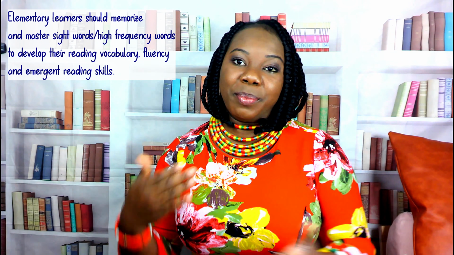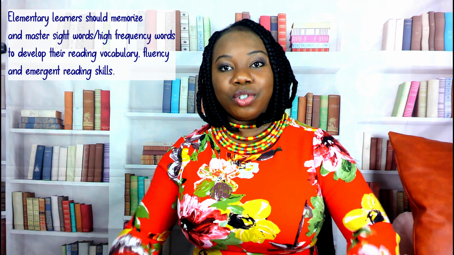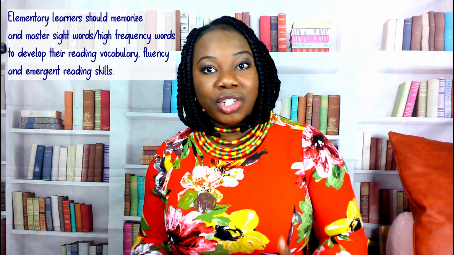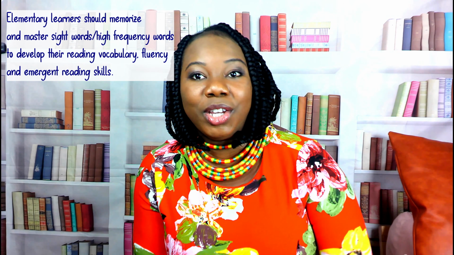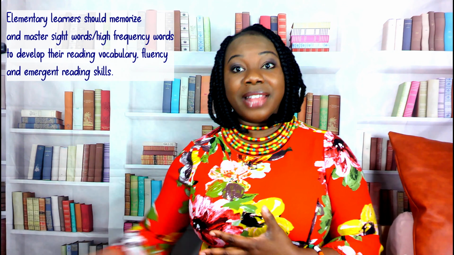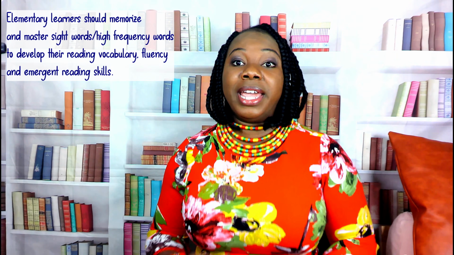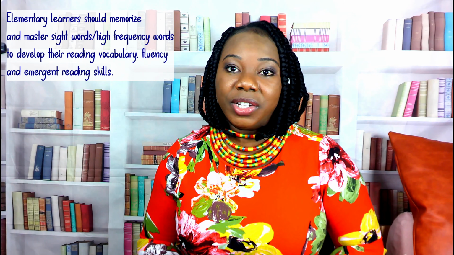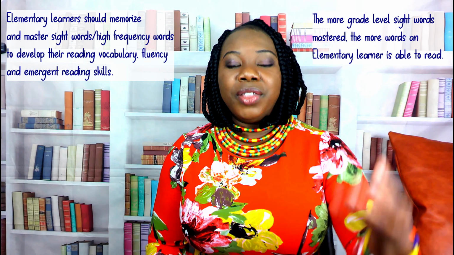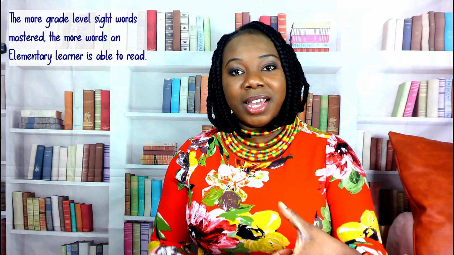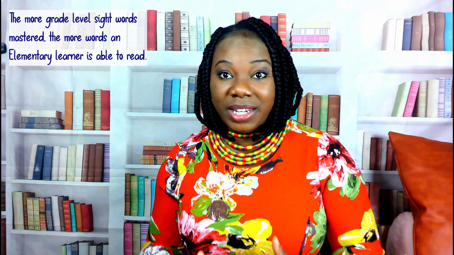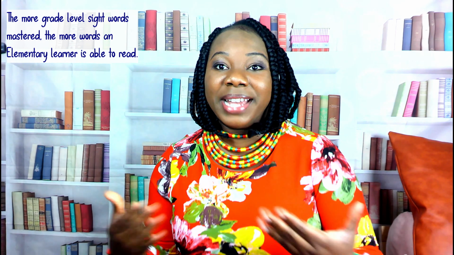Strategy number 4, using sight words. The mastery of sight words is a very necessary and mandatory requirement that helps and strengthens our elementary learners' emergent and basic reading skills. I've spoken extensively on how sight words and the mastery of sight words helps develop our elementary learners' reading and reading proficiency. The strategy is that the more sight words that our elementary learner has memorized, the more words they are able to read and decode by sight.